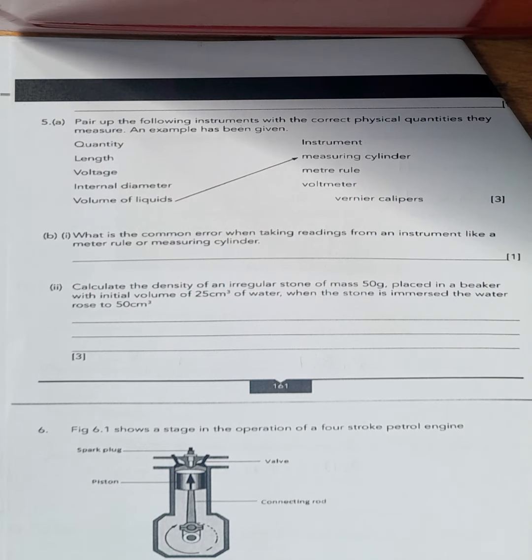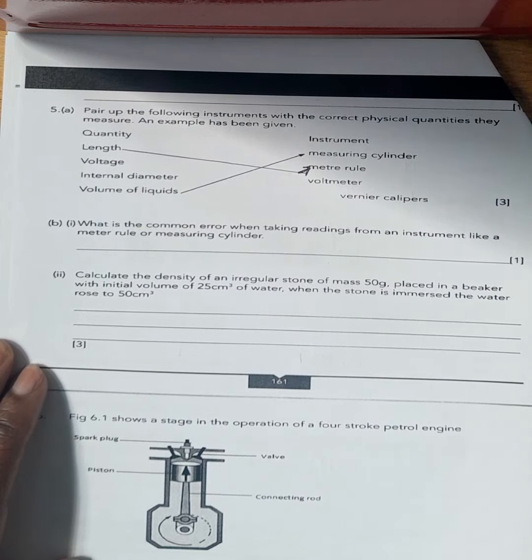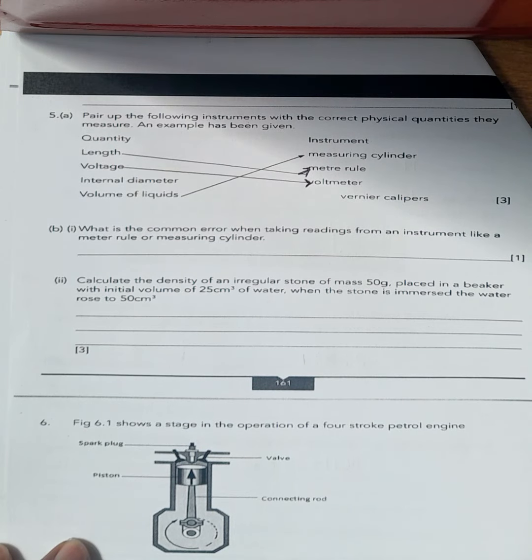And then in 5A, we are supposed to pair up the following instruments with the correct physical quantities they measure. An example has been given. So the first one is length. We are going to measure it with a meter rule. The next one is voltage. We are going to measure it with a voltmeter. And then finally, internal diameter, we are going to measure it with vernier calipers.